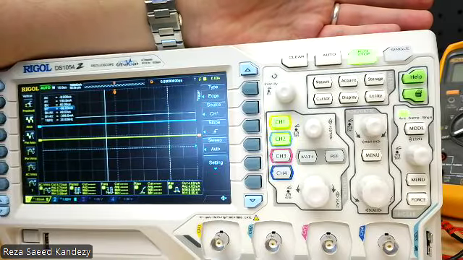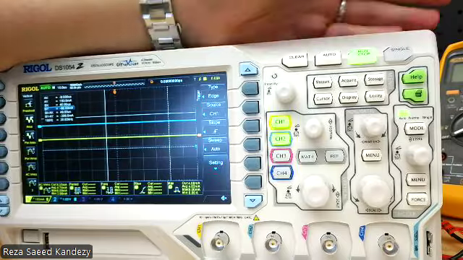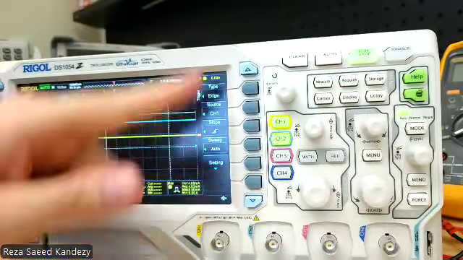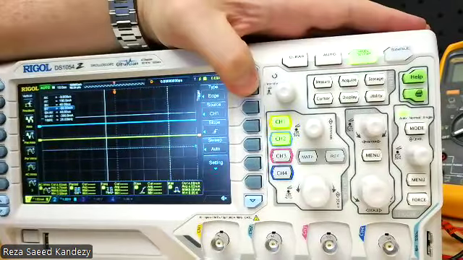We have several types of trigger. If you push the trigger menu button here, it will open up the menu. We have several types of trigger.